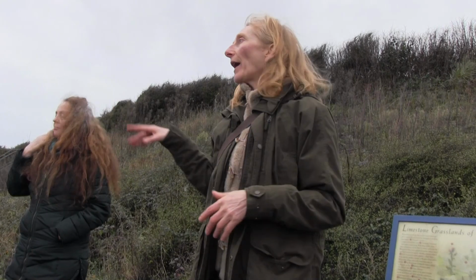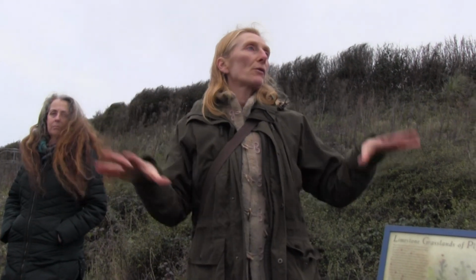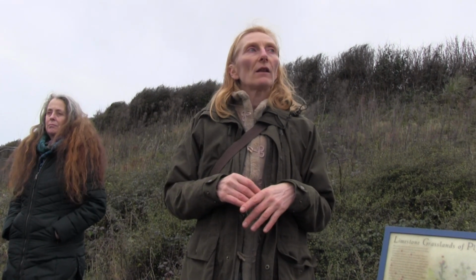So I'm going to send you out to look at this landscape and find yourself some different microclimates. So there's the smaller variations in temperature and moisture and wind.